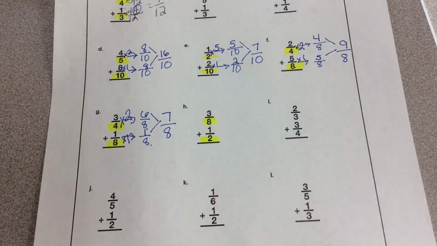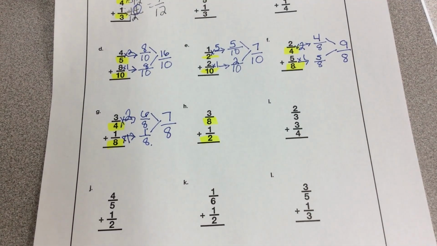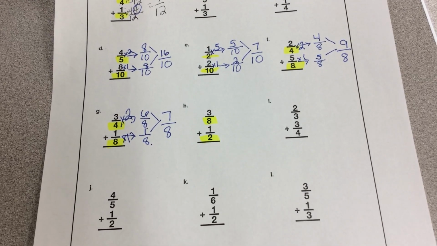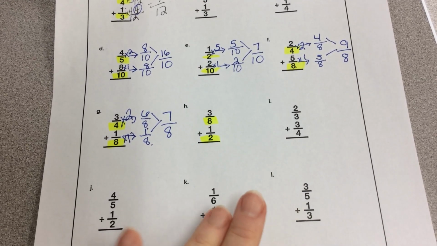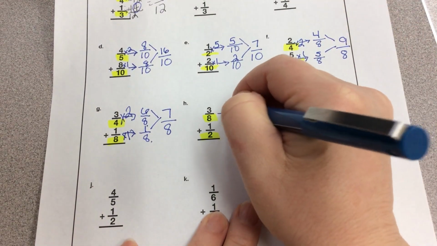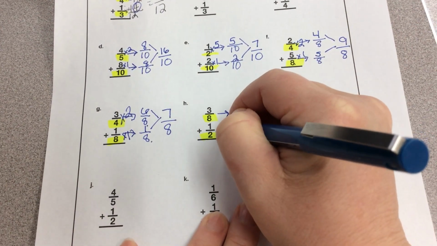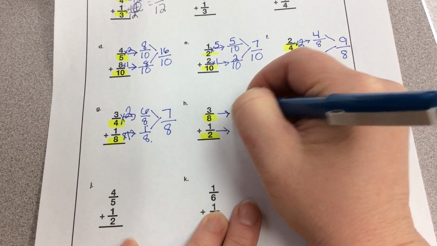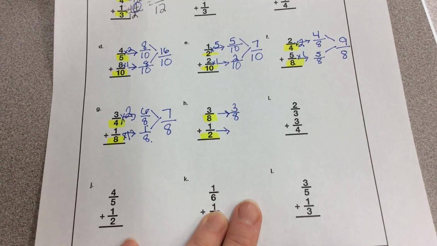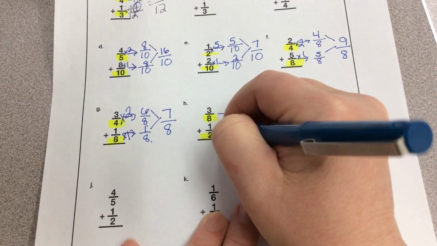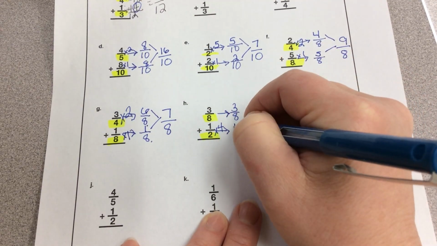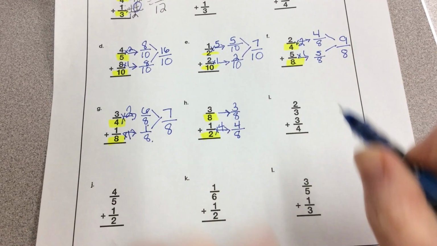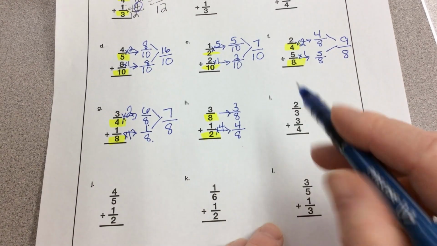But we have 8 and 2. The higher one is 8. Is 8 a multiple of 2? Yes, it is. Which means that we really only have to change one of the fractions. We don't have to change the top one because it already had 8 in the denominator. The bottom one, we have to multiply times 4 because we need our 2 to turn into an 8. So we multiply both of those by 4.